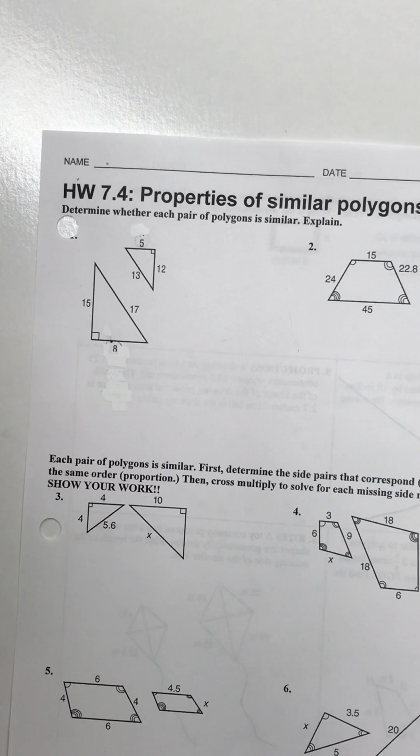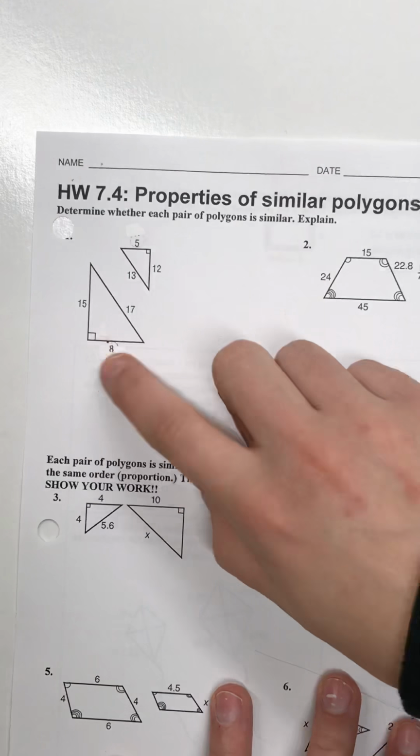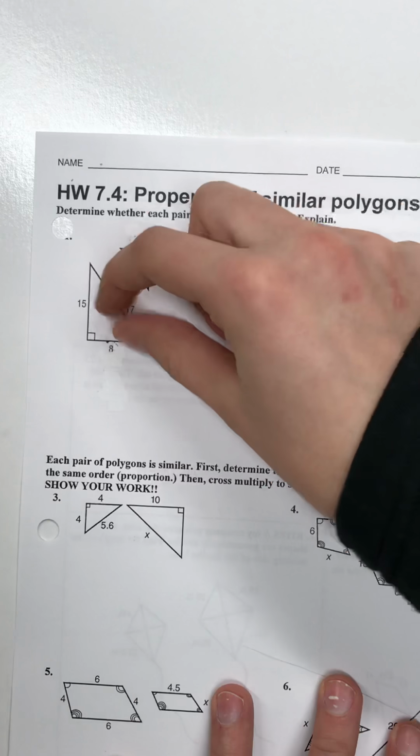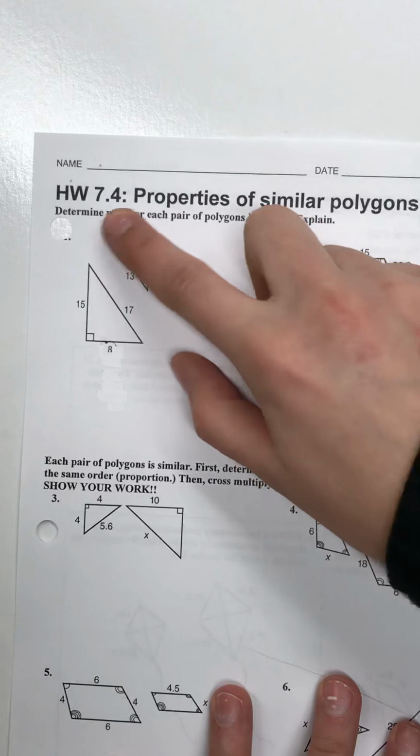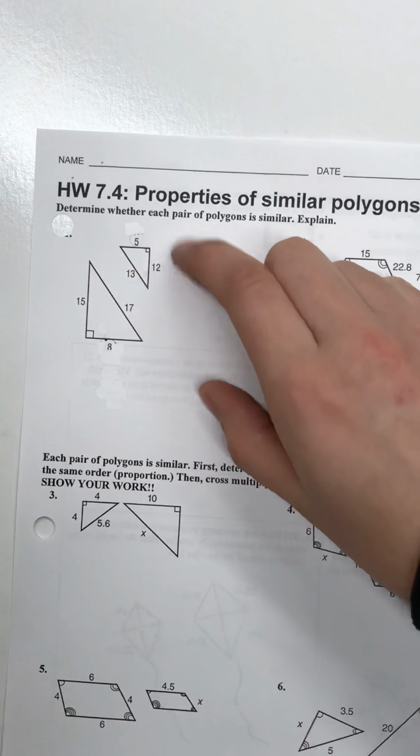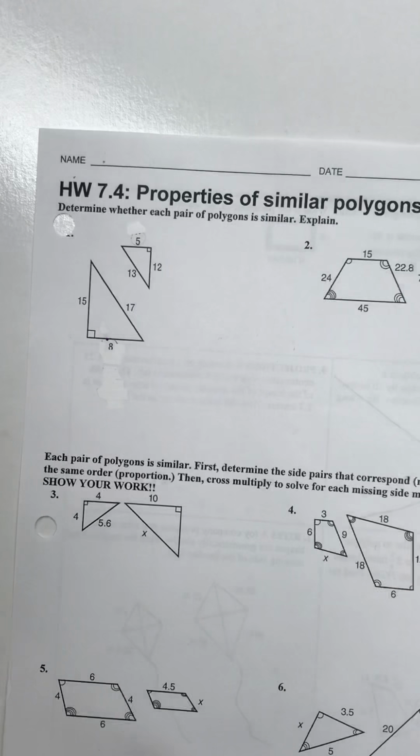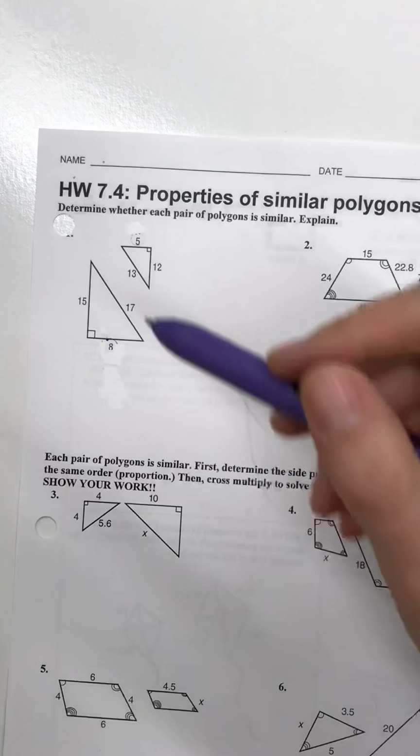And proportional just means that if I took this big triangle, I shrunk each single side the exact same amount, I can get a shape that has almost the same dimensions but is just smaller. So if we look at questions 1 and 2, it says, determine whether each pair of polygons is similar. And in order to do so, we're going to create some ratios. We're going to create some fractions.